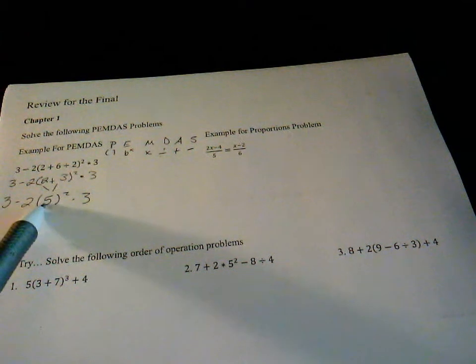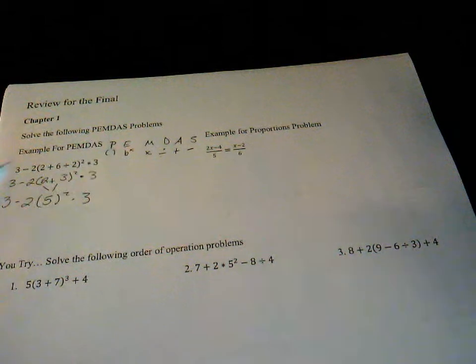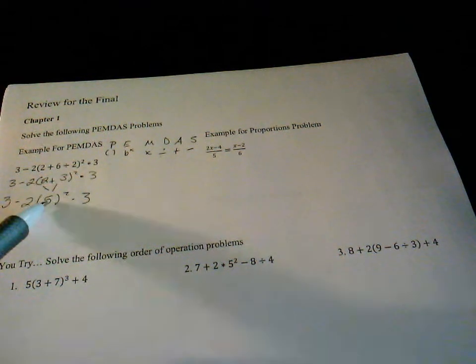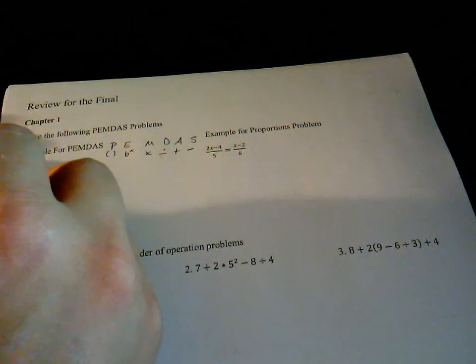Now we have to go on to the next step, which is exponents. Well, the only exponent I see was with the parentheses. So now we have to take this 5 and we have to square it. Now remember, squaring means you take the number and multiply it by itself. So we're going to take 5 times 5, and we're going to get 25.